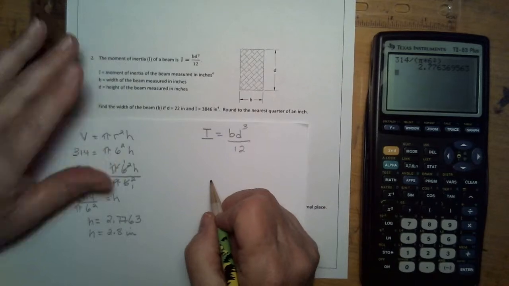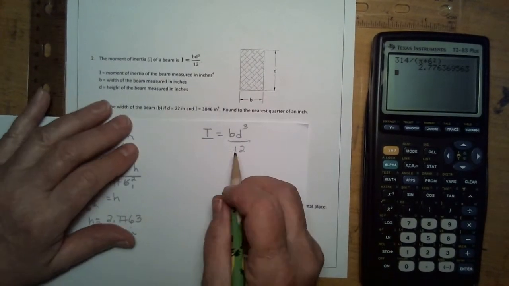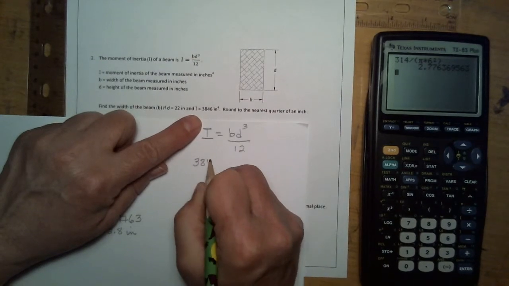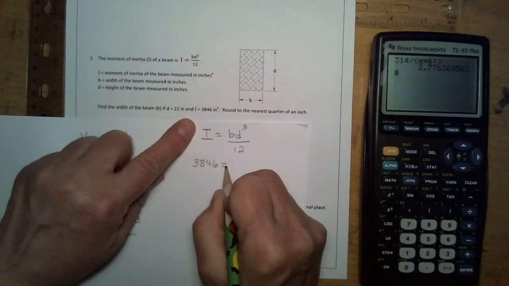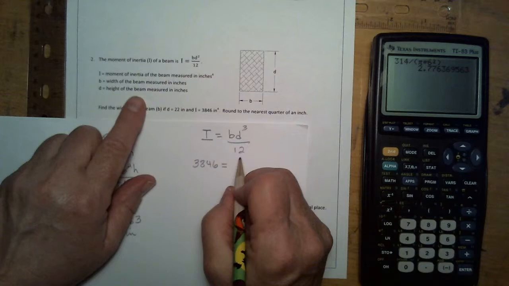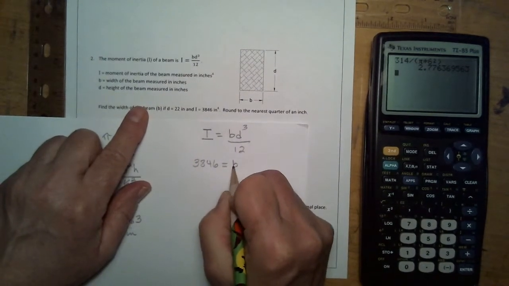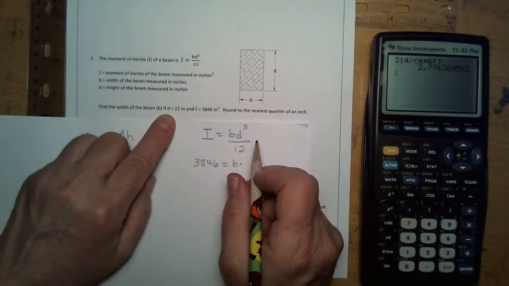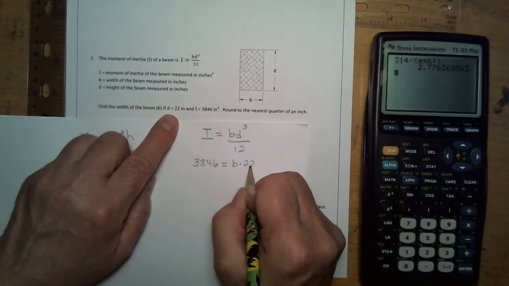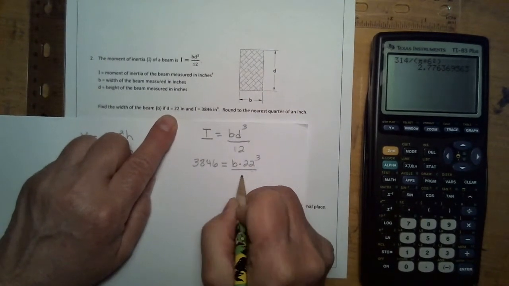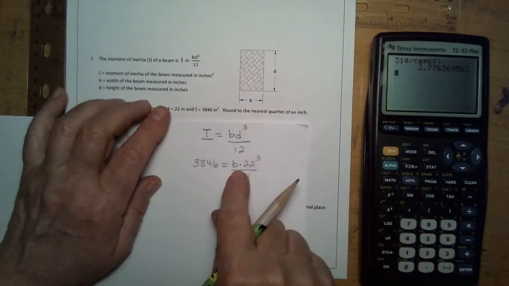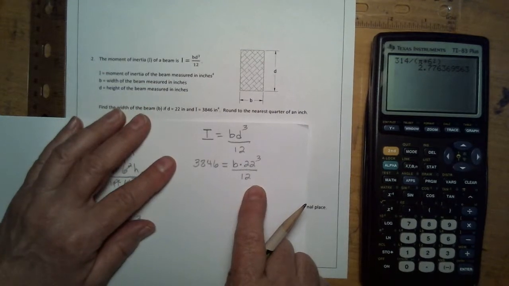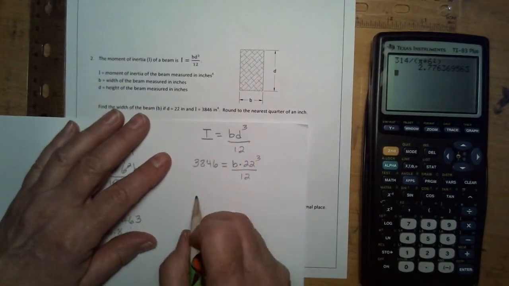And now I'm going to substitute in, just pure clean substitution. And in place of I, I've got 3,846 is equal to b. B is the width. Well, that's what I'm looking for, so he's going to stay there. Times d cubed. D is the height, and it tells me that the height is 22 inches, so it's 22 cubed all over 12. So I'm after b. So the first thing I'm going to do is I'm going to go ahead and clear out this fraction. I'm going to do that by multiplying both sides by 12.